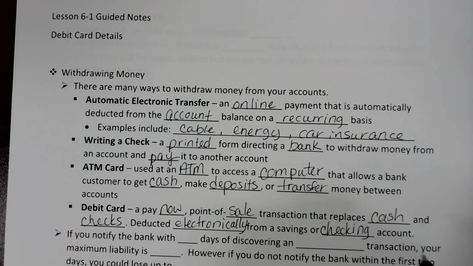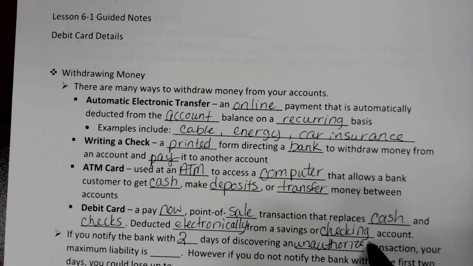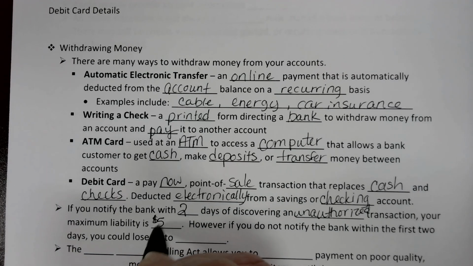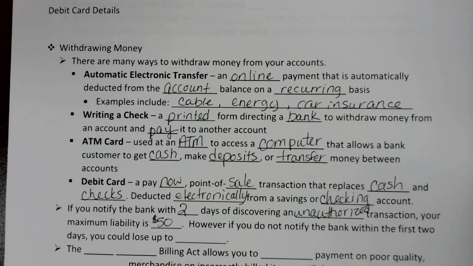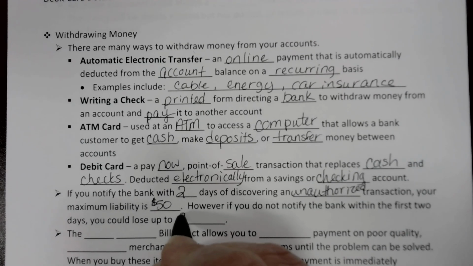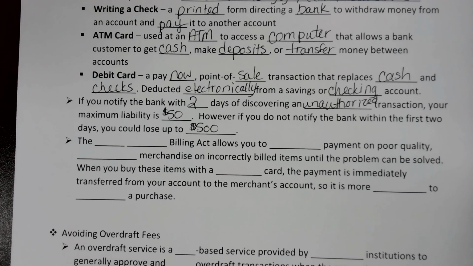If you notify the bank, here's the deal. If you notify the bank within 2 days of discovering an unauthorized transaction, and that happens, be aware that you should be looking every day at your bank account, because if somebody steals your debit card, that word is unauthorized transaction, your maximum liability is $50. So if somebody gets $300 out of your checking account unauthorized, and if you catch it within 2 days and call the bank, then your maximum liability is $50. However, if you do not notify the bank within the first 2 days, you could lose up to $500. So it's worth your time to look at your bank account every day.